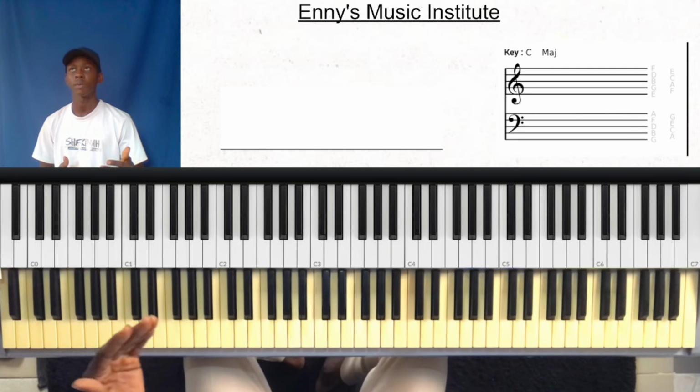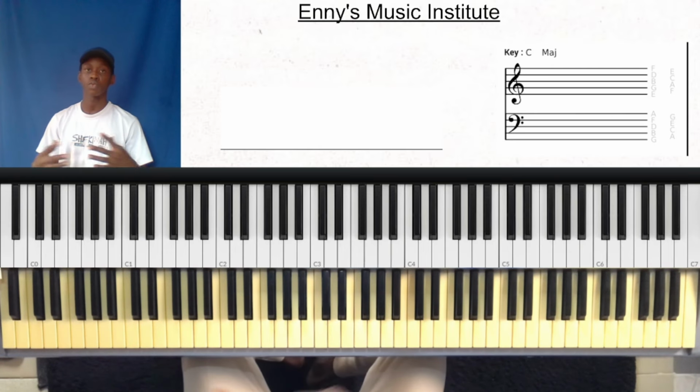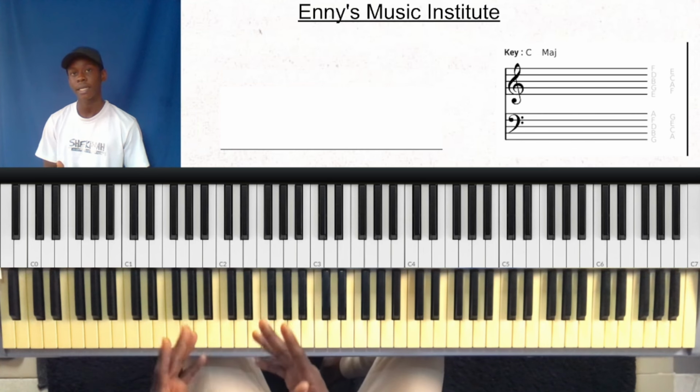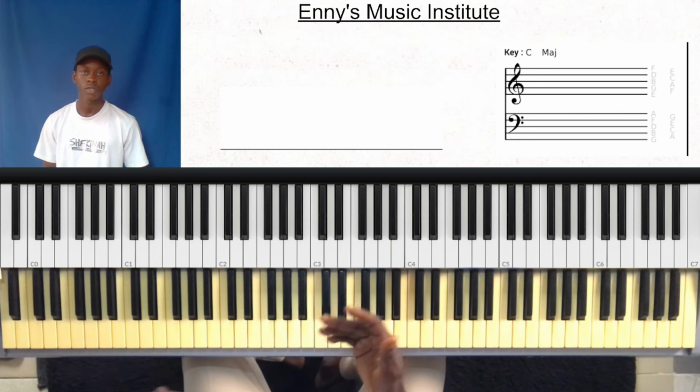Right, so I think I also talked about how to drop 2 voicings of your add 9. So that's one thing I really love to do with my add 9s. Alright, so just know basically that an add 9 is basically a 9th chord when you omit the 7th. So if you omit the 7th from a 9th chord, it gives you an add 9, and that's all.